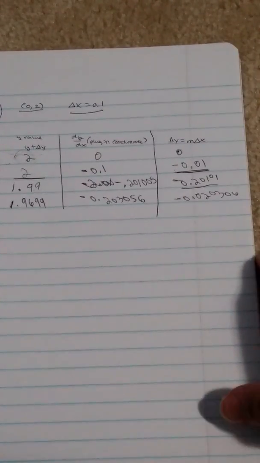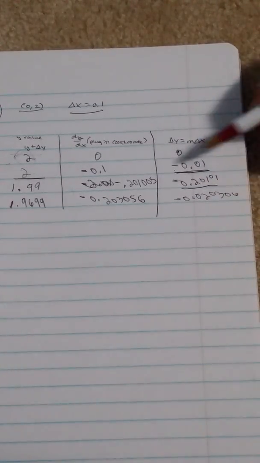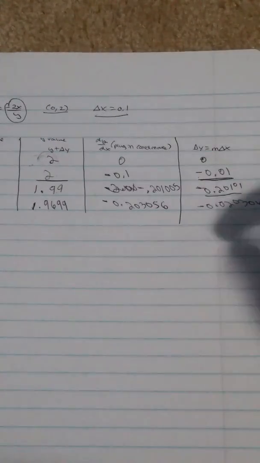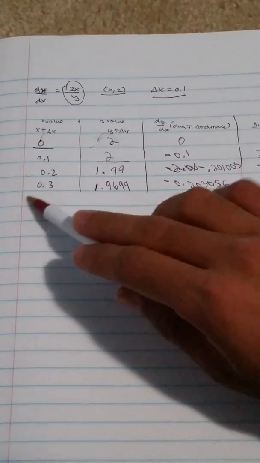Sorry for my messy handwriting, guys. So if I wanted to find the point at x equals 0.4, I would just multiply this number times my delta x, which is 0.1, and then I would have my approximate y coordinate at x equals 0.4. So that's basically Euler's method.